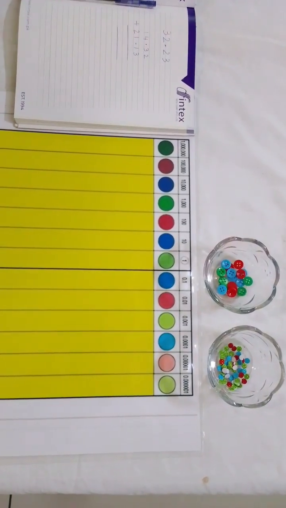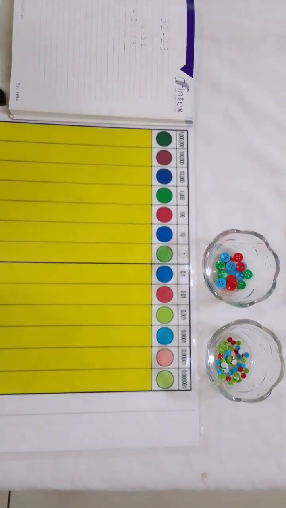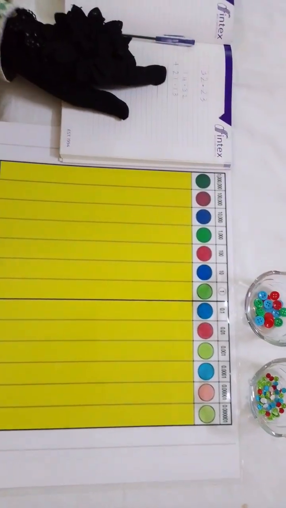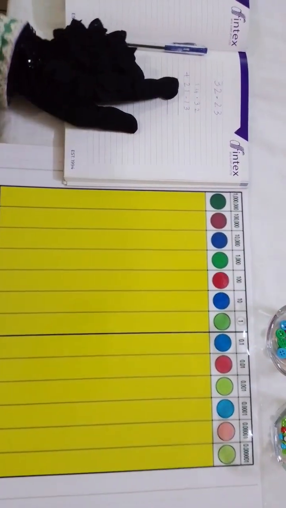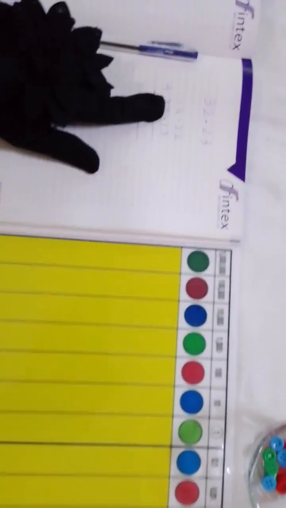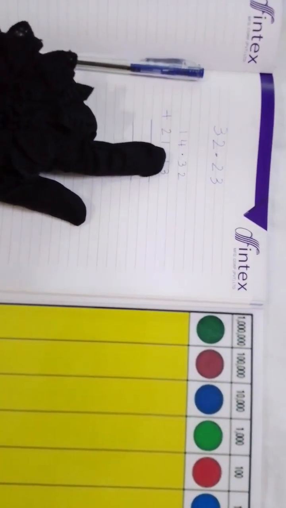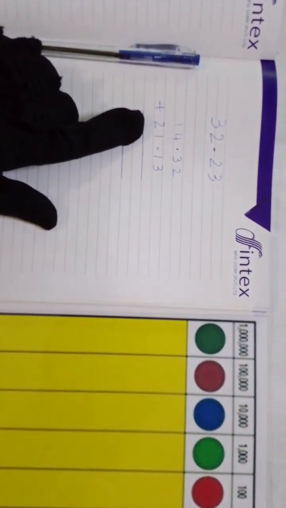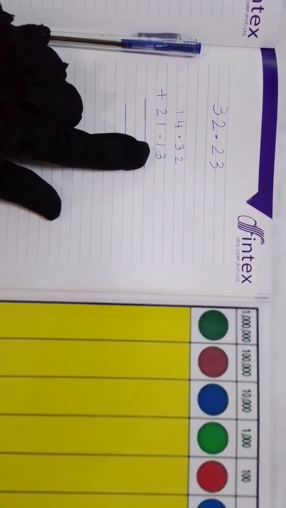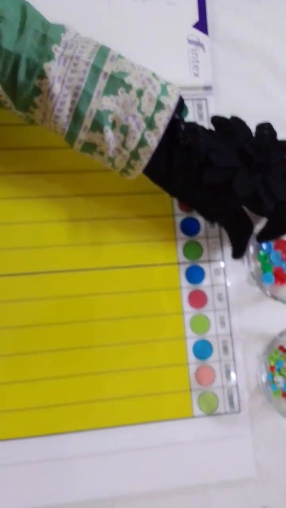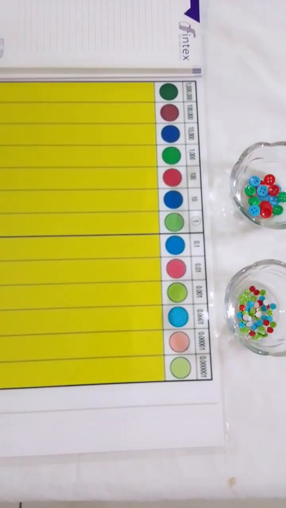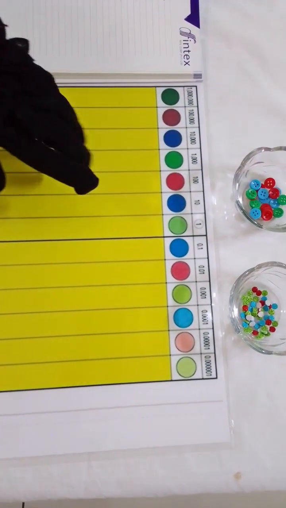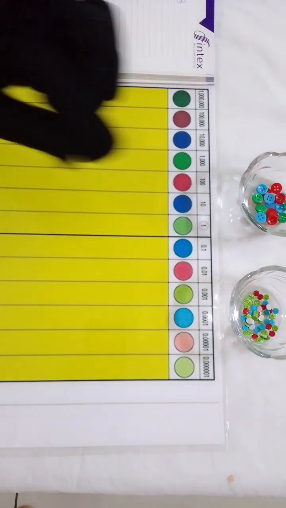Assalamu alaikum everybody. We are back with addition of decimal numbers. So we are going to add 14.32 and 21.13, right, with the same material: decimal fraction board, the buttons, and our tiny glitter circles.